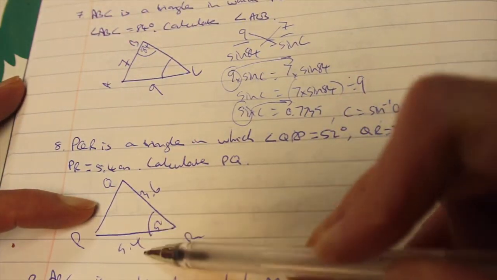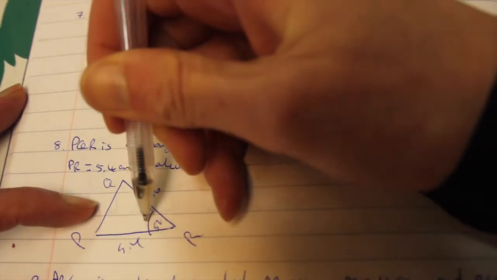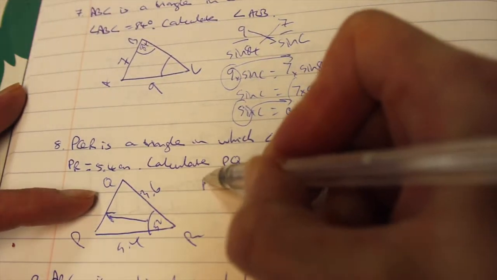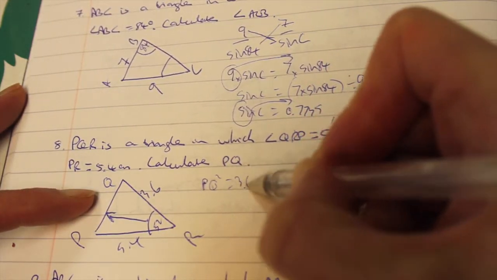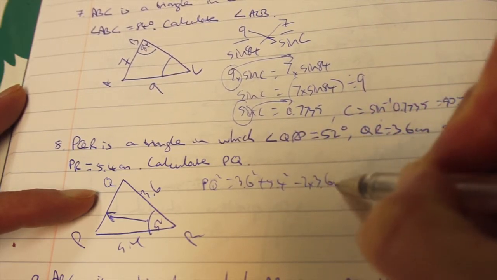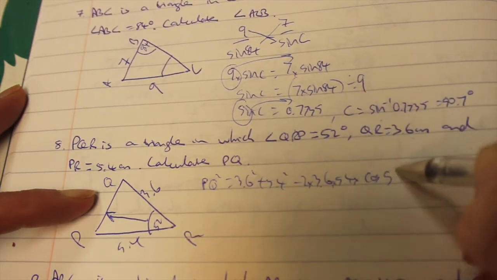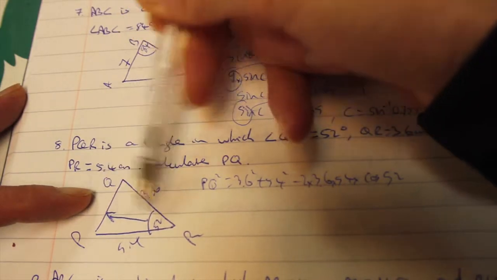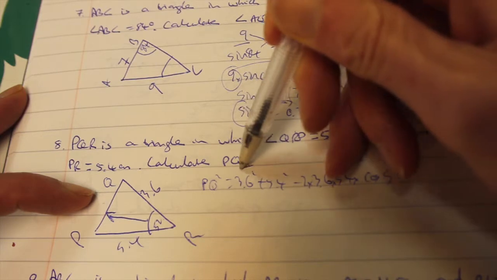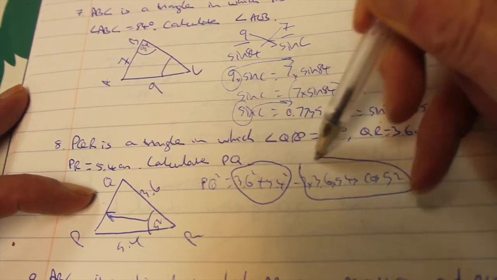Now I have two sides and the in-between angle. That's the cosine rule. Remember the angle and the side you're starting with must be opposites. So PQ squared equals the other two sides squared minus 2 times the other two sides times cosine the angle. Just make sure your side and your angle are opposite. That's your start and that's your finish. When you're putting this into the calculator, put this section in and then this section.